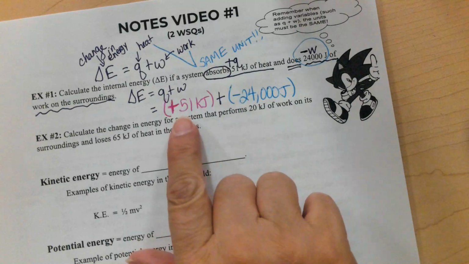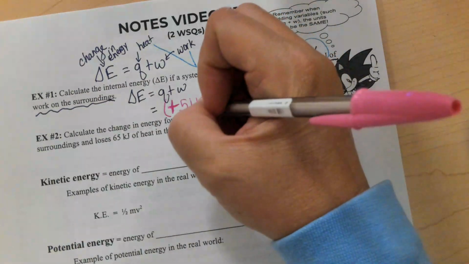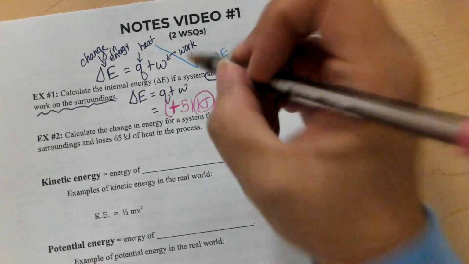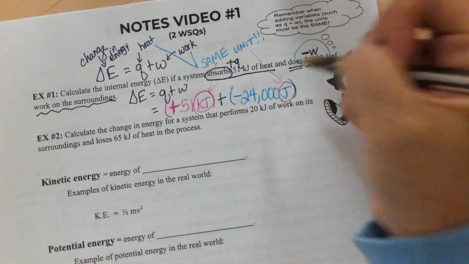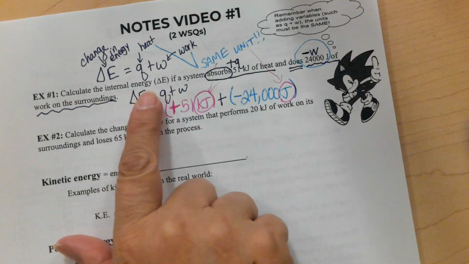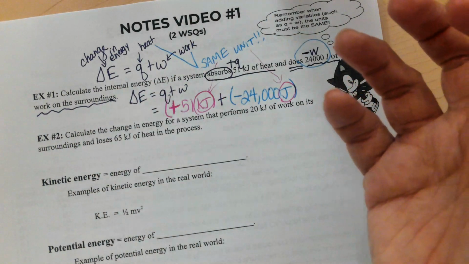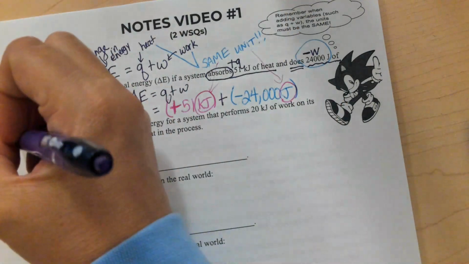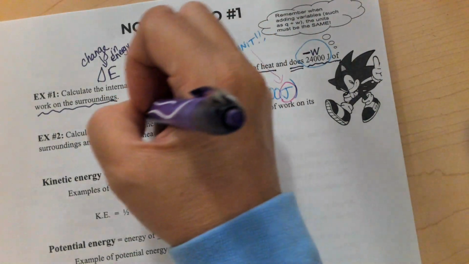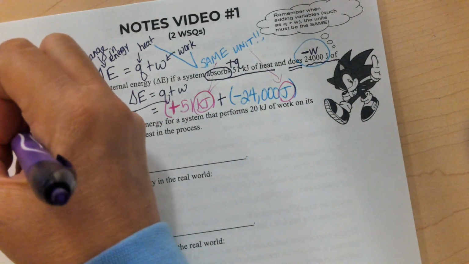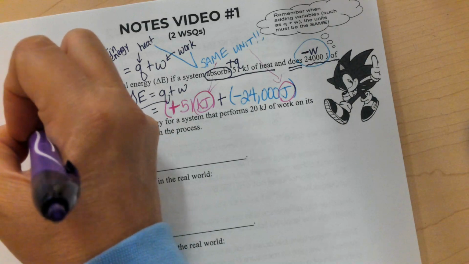What is happening here is that we have kilojoules and joules, so they are not the same unit. They need to be. So does it matter? Did it ask how much the internal energy was in kilojoules or joules? No. So we could go to either. I know that's not the most beautiful way to do it, but I'm going to leave it as positive 51 kilojoules.